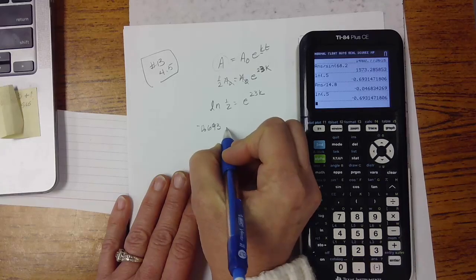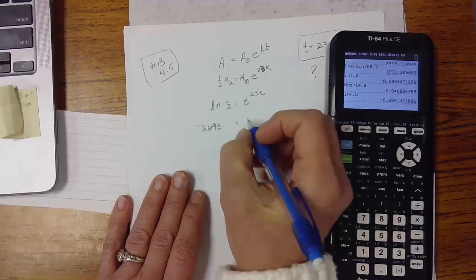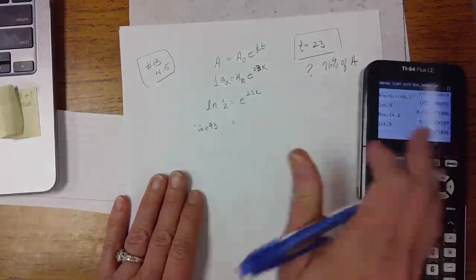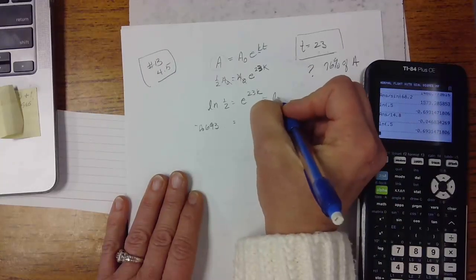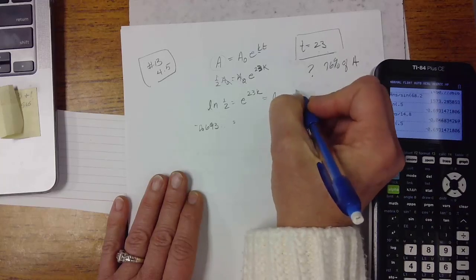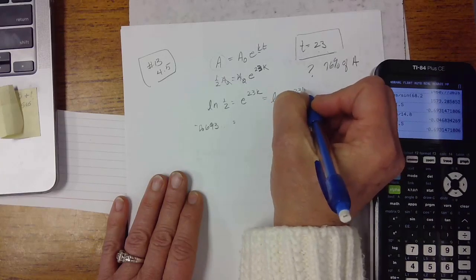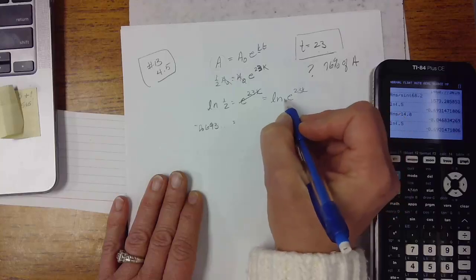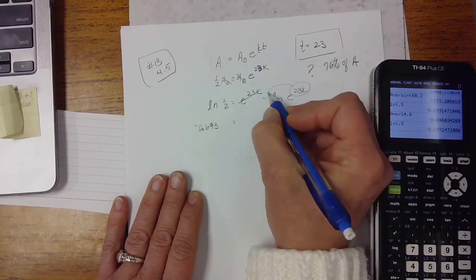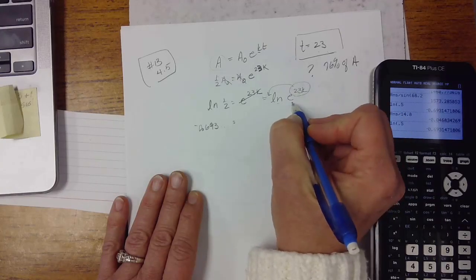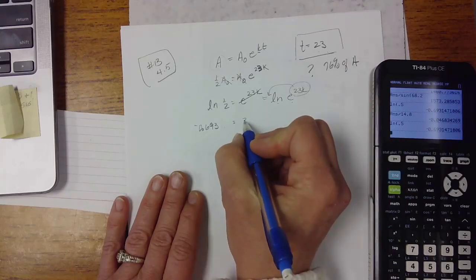0.0693, and then it continues, is equal to. Now when I take, again, let me just go ahead and go the ln of e to the 23k. That means that the ln of 23k is going to go in the front, and then I'll have the ln of e, which is just going to be 1. So I end up with 23k.